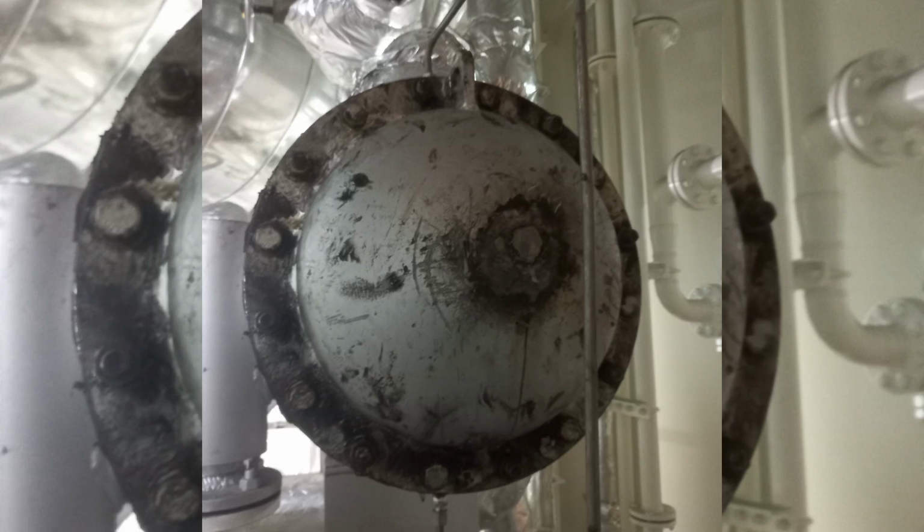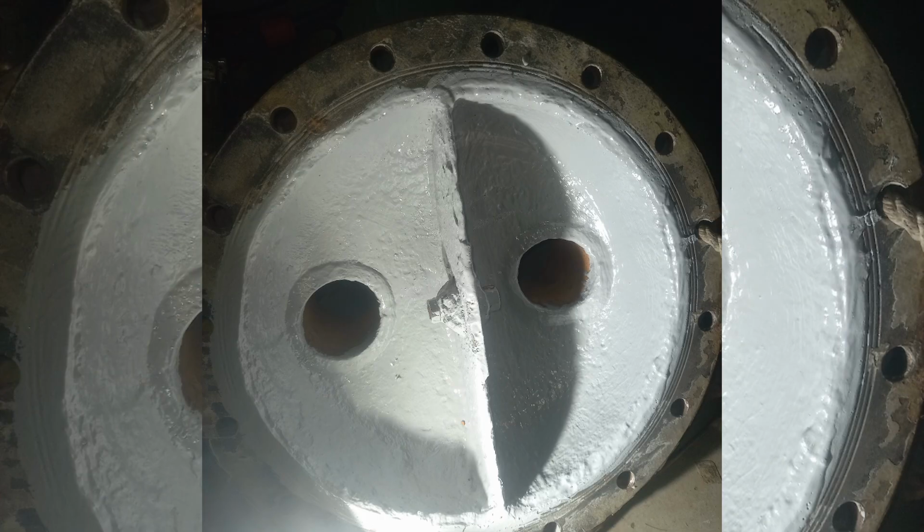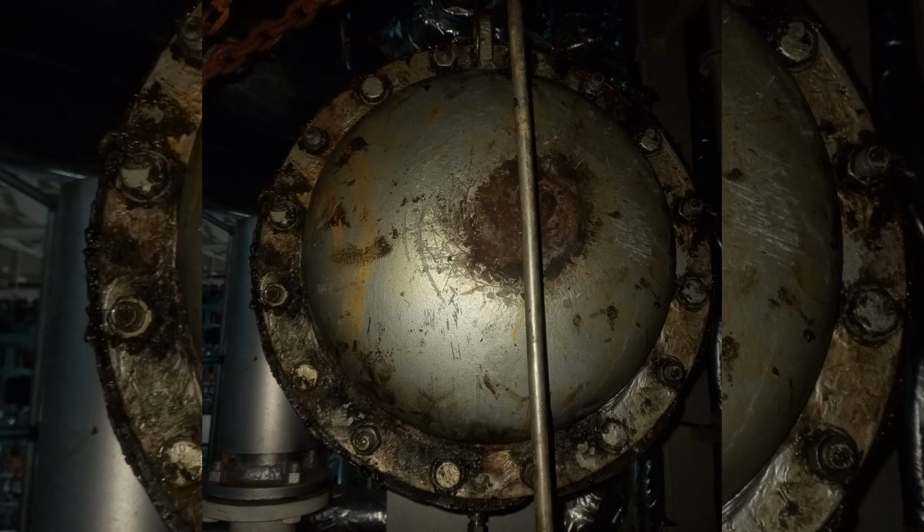have also renewed the sacrificial anode, which is usually made of magnesium or zinc and protects the condenser tubes and casing from corrosion by corroding itself first. Once the anode is consumed, it must be replaced to prevent damage to the main metal parts.